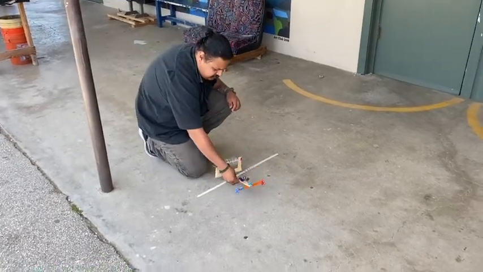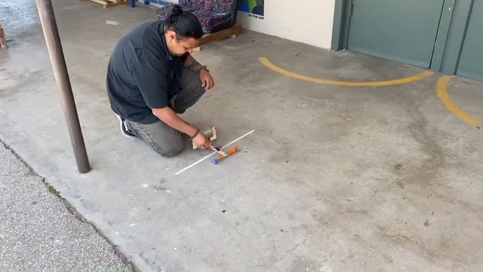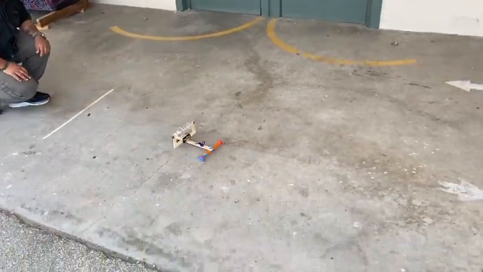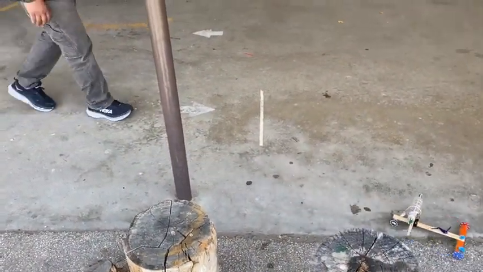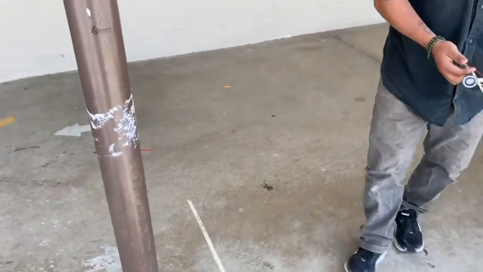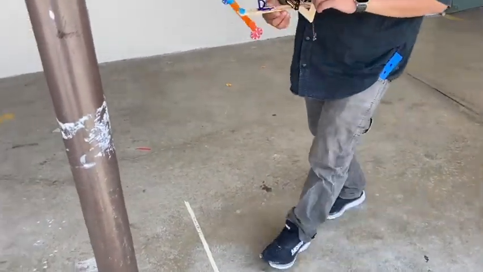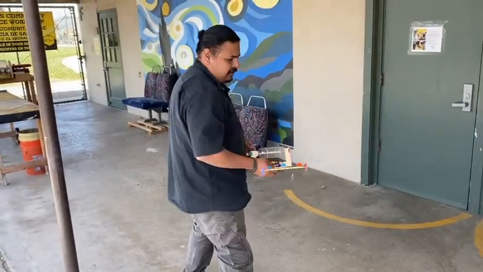Alright, here goes direct drive. Alright, 1, 2, 3. Not too straight, but it looks like it's going a little faster. So that was 7 seconds to get from the start line to the finish line.